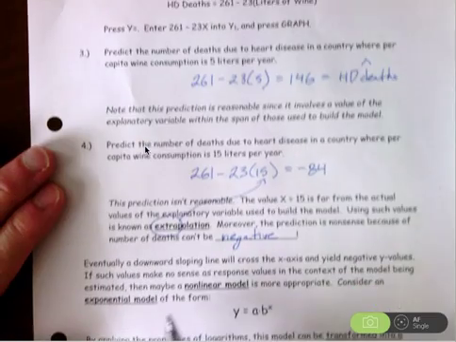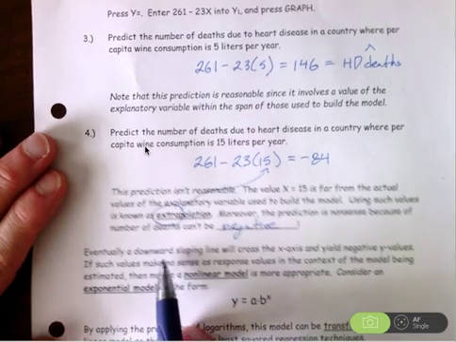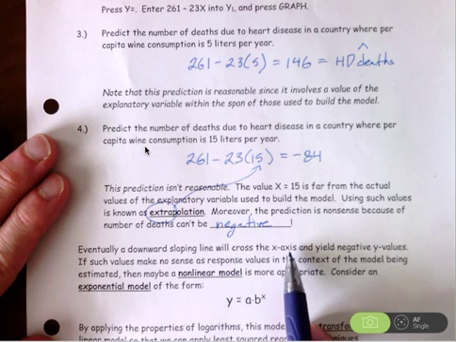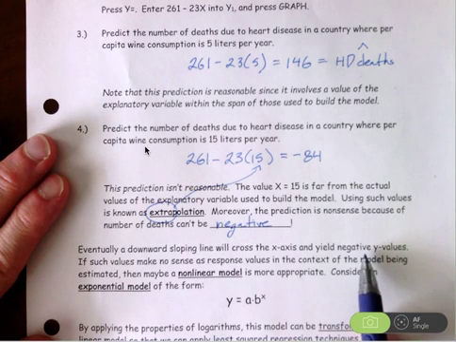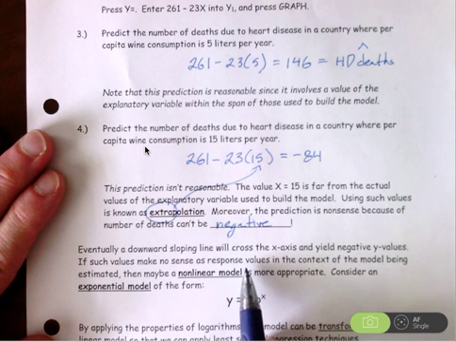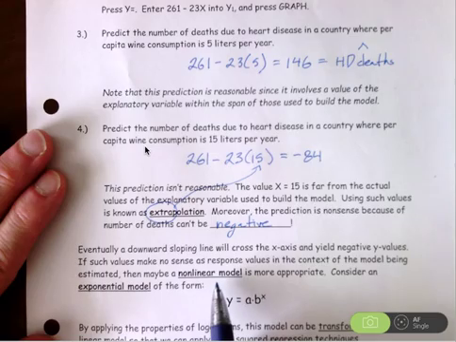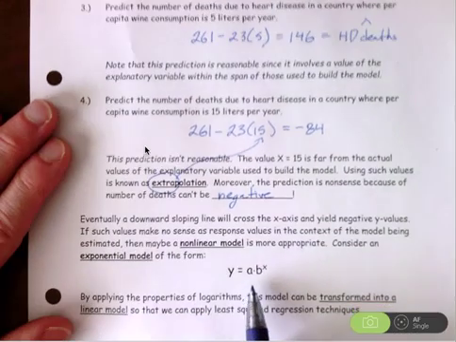So here, maybe a nonlinear model is more appropriate, because eventually a downward sloping line will cross the x-axis and it will naturally give negative y values. If those response values don't make sense, maybe what we need is a model that's not a straight line, a nonlinear model. So let's try an exponential model.